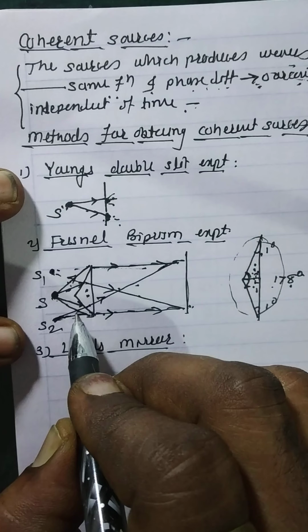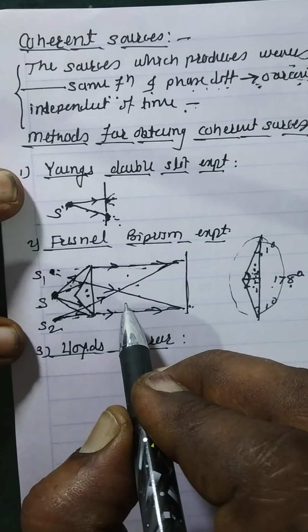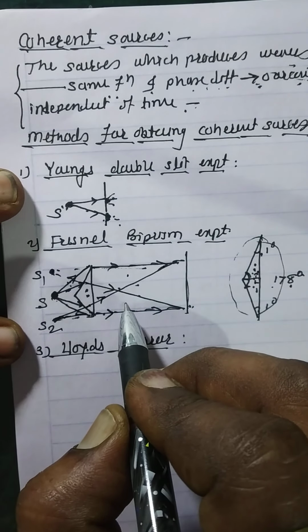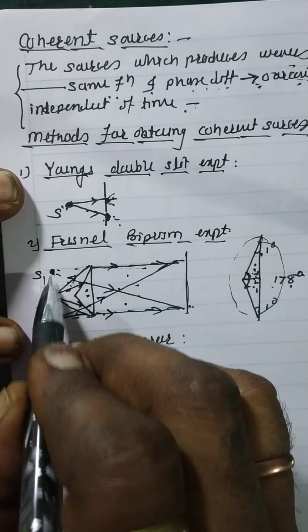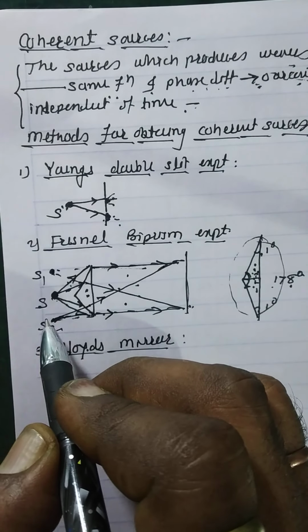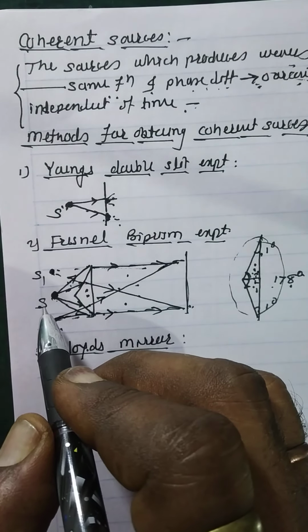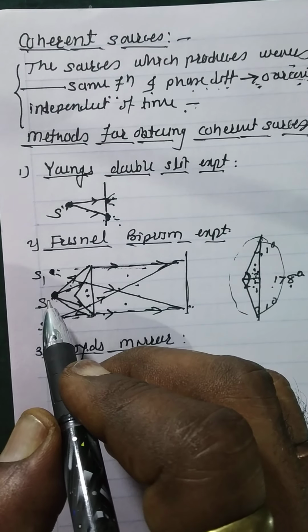refracted rays after refraction appear to come from S1 and S2, which act as coherent sources.